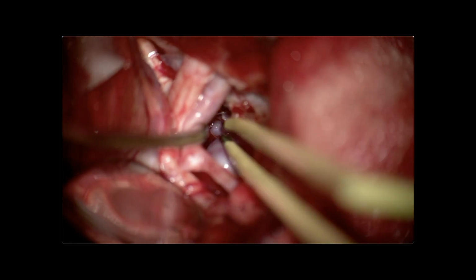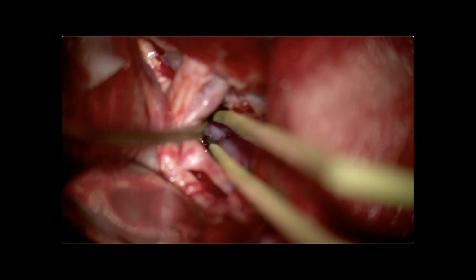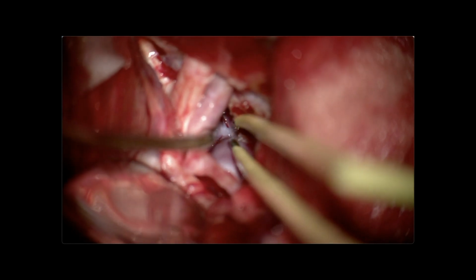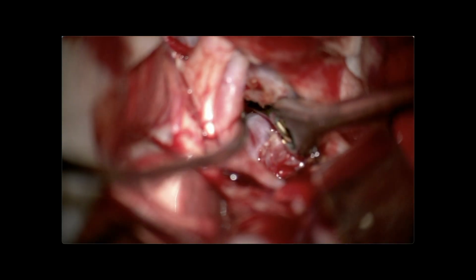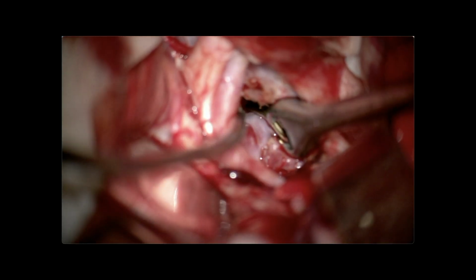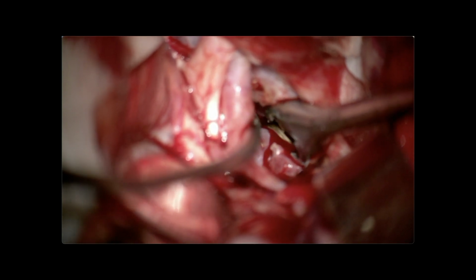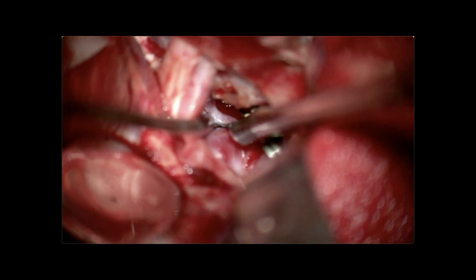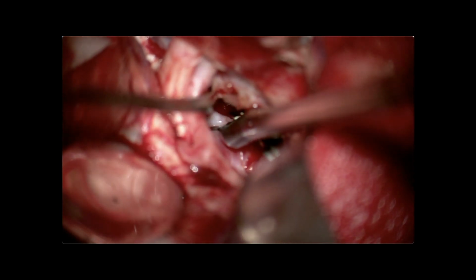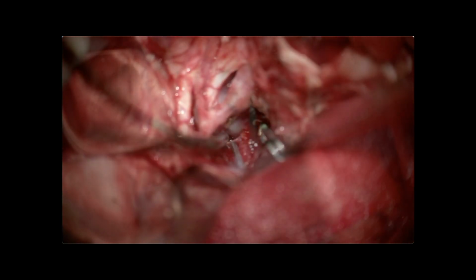The P1 segment is visualized from the opposite side of the posterior cerebral artery. A clip is planned to be applied. The neck area is examined. A temporary clip is applied to the trunk of the basilar artery. A temporary clip is applied to the P1 segment of the posterior cerebral artery from the opposite side.